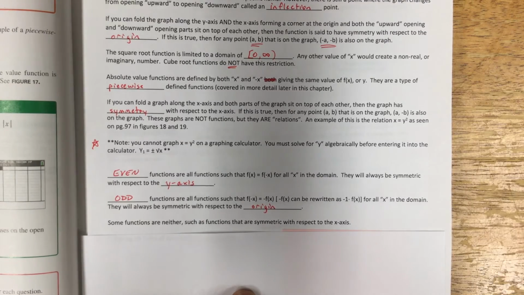Make sure you start memorizing some of the vocabulary and the information contained in the capsules, and make sure that if I give you a graph of something, you can describe it as being continuous or not continuous. You can tell me whether it's increasing, decreasing, or constant. Make sure you can tell me if it's even or odd, and make sure you know which parent function needs to be used if I give you an equation.